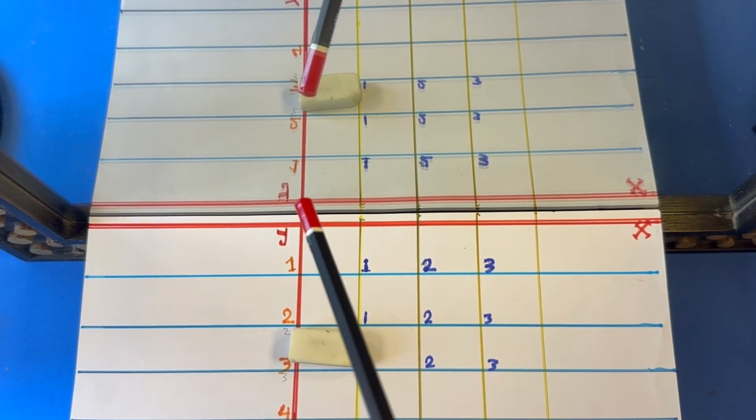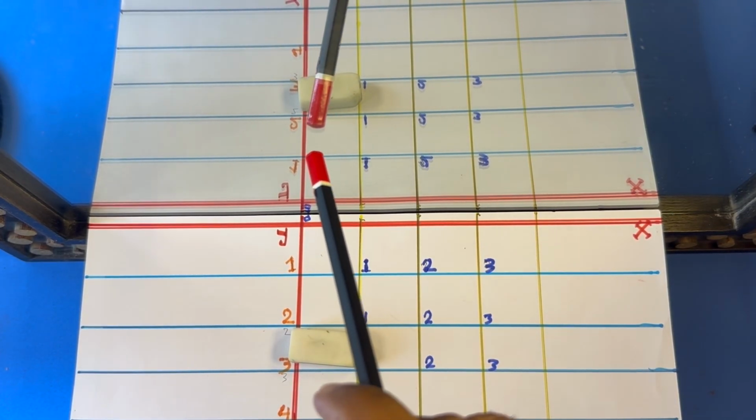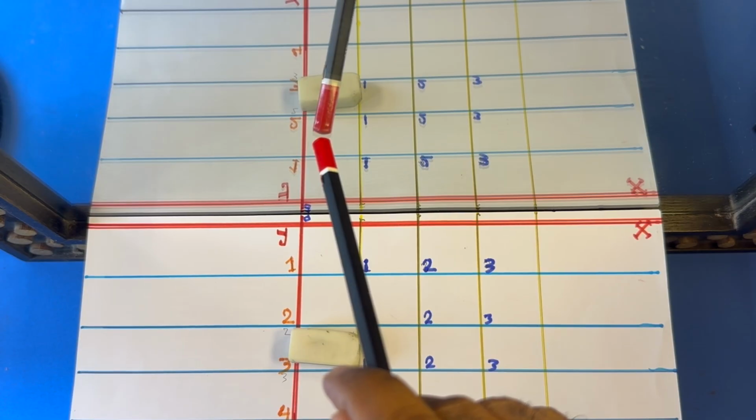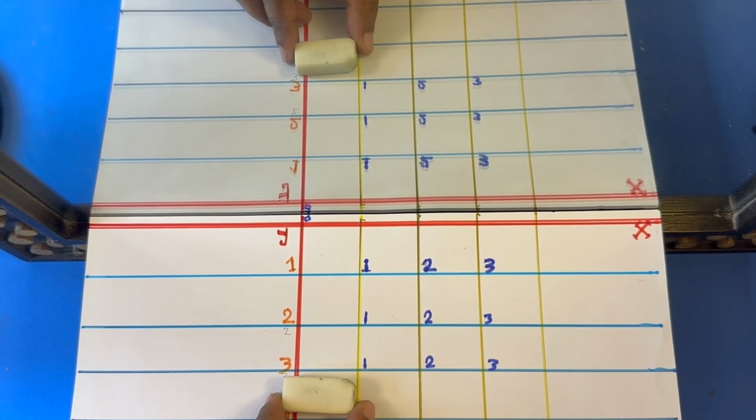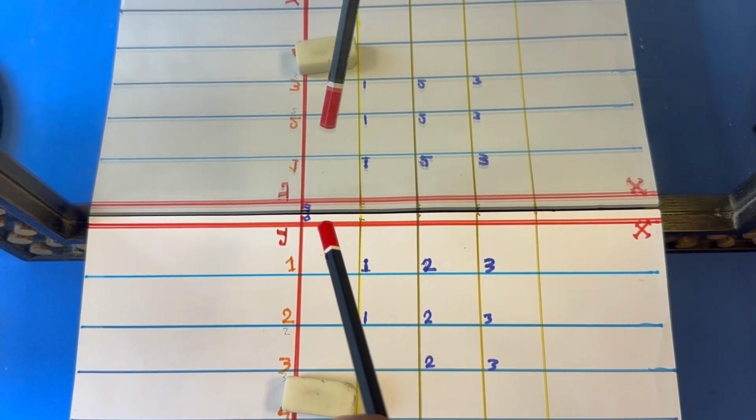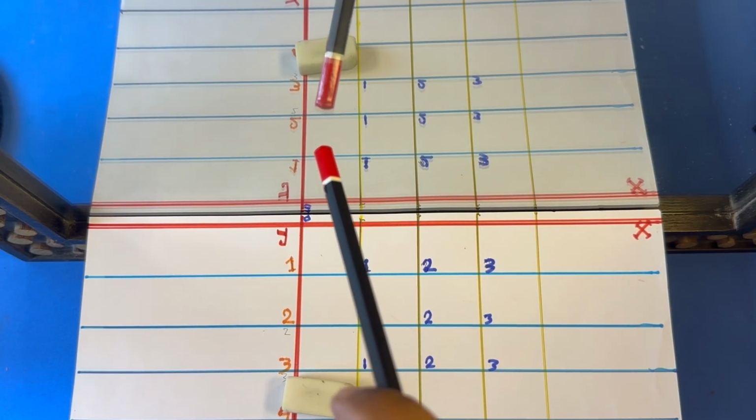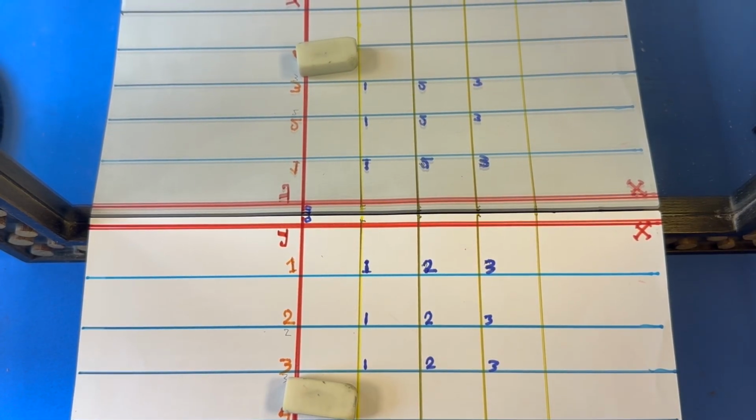If I move the object 1 unit down, the mirror image also moves by 1 unit in the same direction. 2 units, same result. 3 units, same result. Same result as the real object changes.